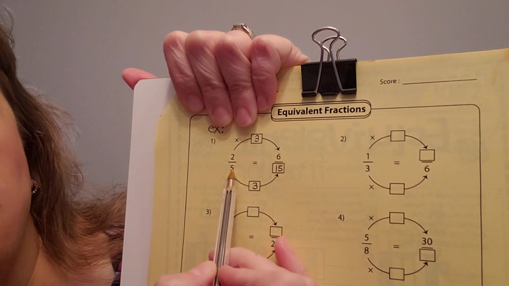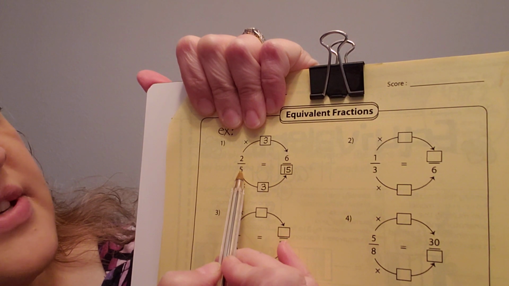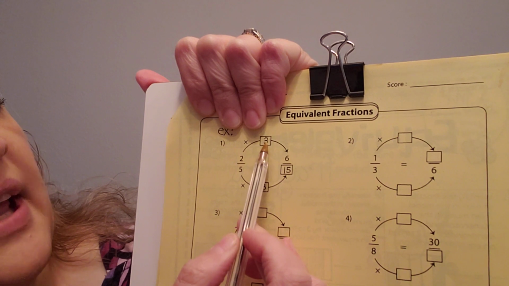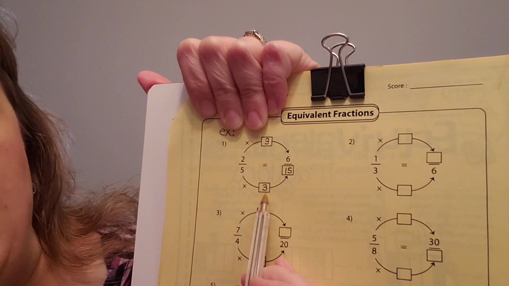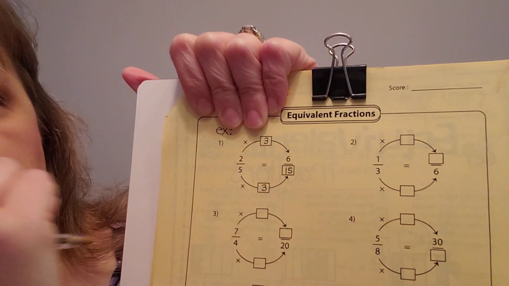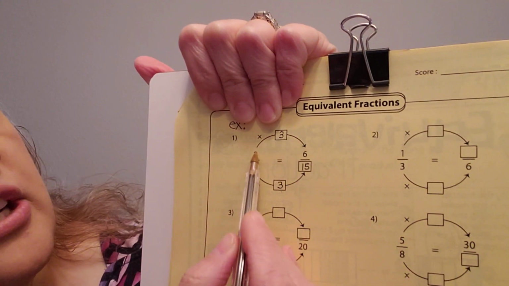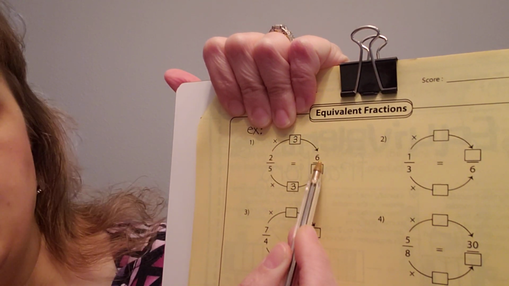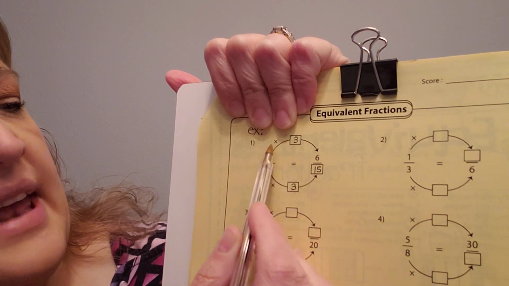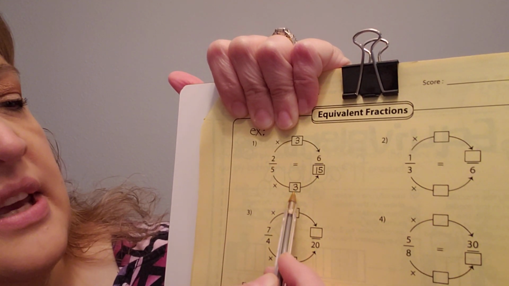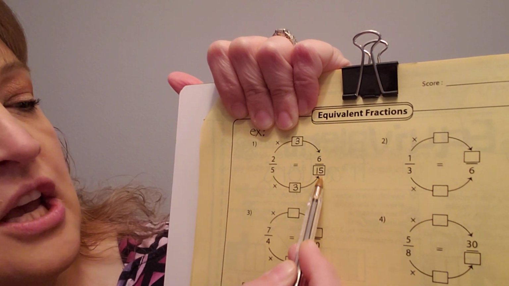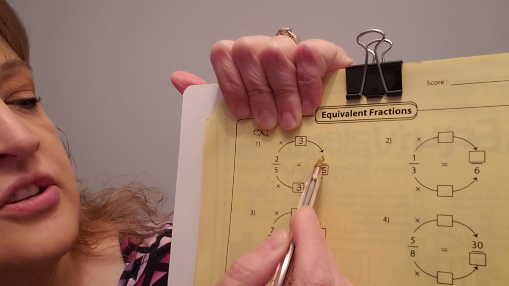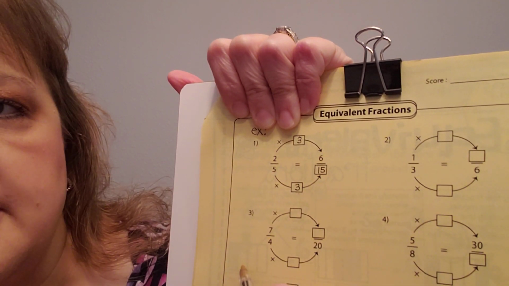Oops, I'm sorry. We're going to start here at this smaller one. We're going to start with 2/5. Sorry about that. And if I multiply the top and the bottom by the same number, I'm going to get an equivalent fraction. So 2/5, if I do 2 times 3, I'm going to get 6. And if I do 5 times 3, I'm going to get 15. So we can say that 2/5 is equivalent to 6/15.